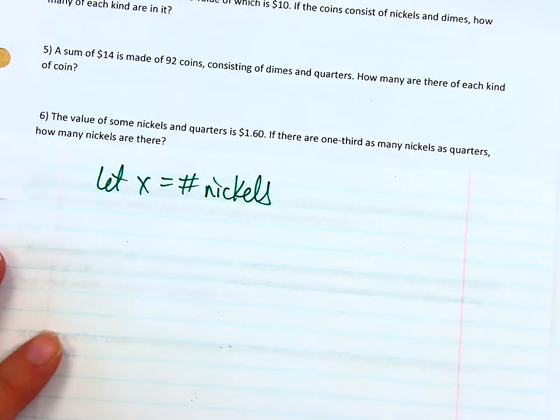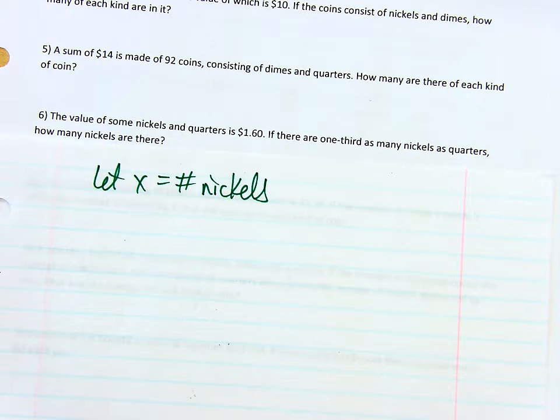This problem's different than the last one. The last one, I knew how many total coins I had. I don't know how many coins I have. I have a bunch, all right? I'm going to say X of them are nickels.